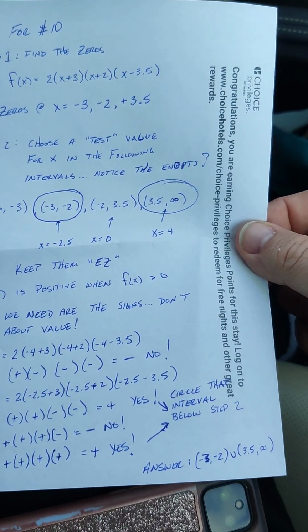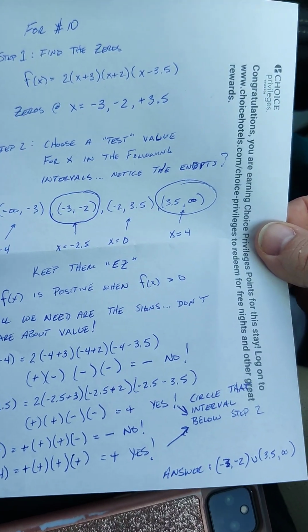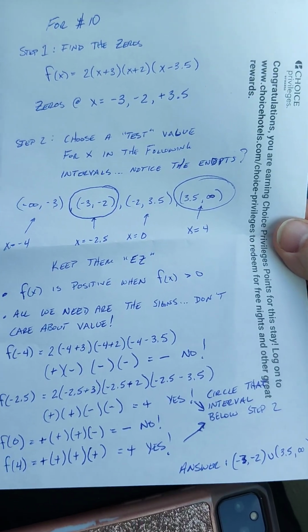At that point, you can graph this if you want. I never do because I don't graph a lot, really. I'm a weird one that way.